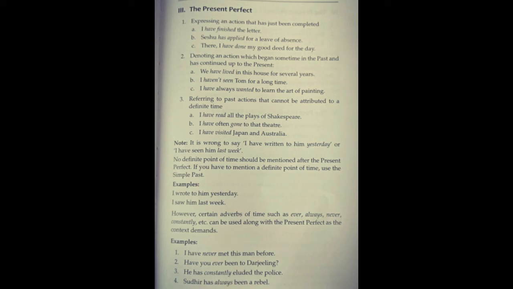I haven't seen Tom for a long time. Not only right now when I am speaking, but I have not seen him since before. So we are saying I haven't seen Tom for a long time. A little bit in the past also we have not seen him, or now also we have not seen Tom. Third one, I have always wanted to learn the art of painting.